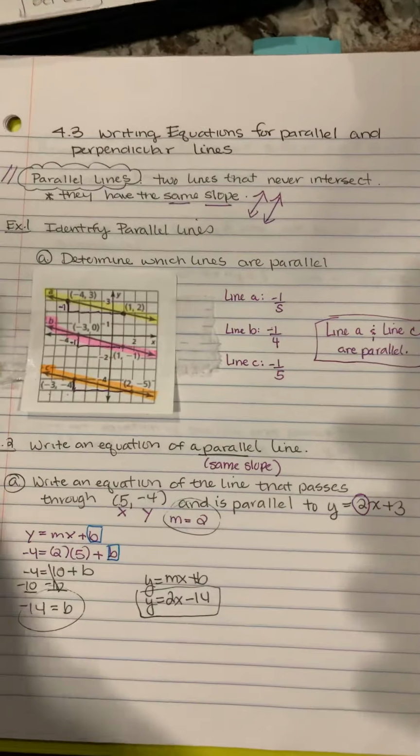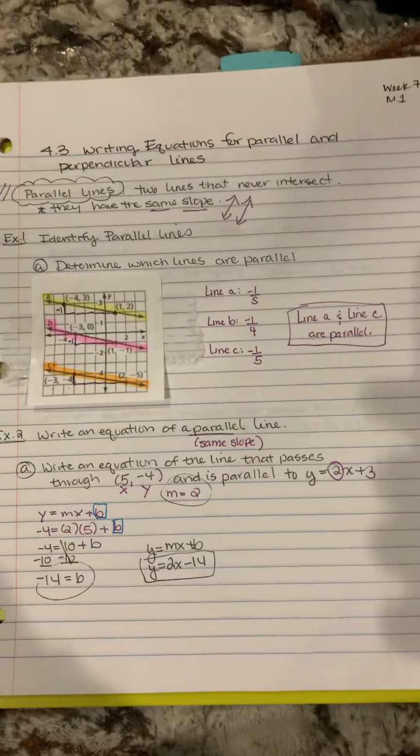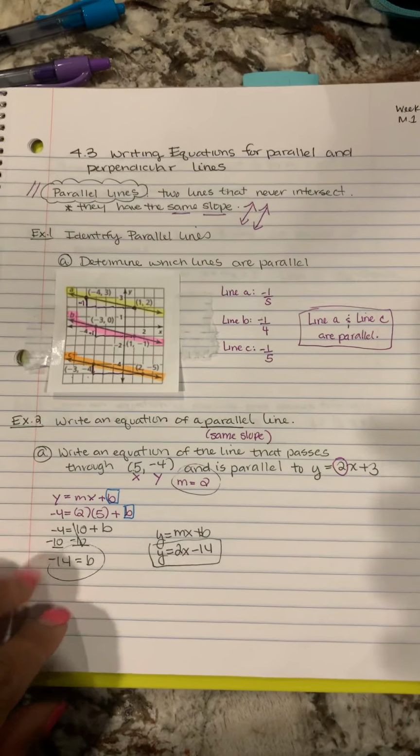All right, we're going to do something very similar, looking at the slope, but it's going to be perpendicular lines.